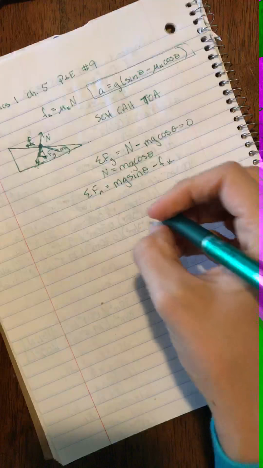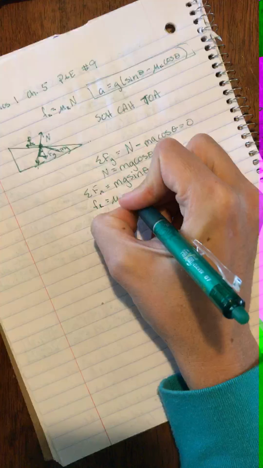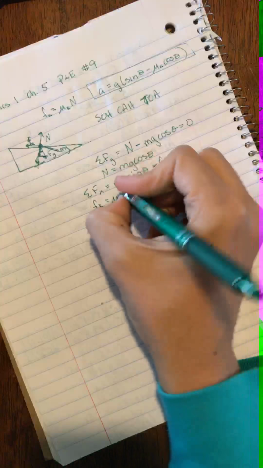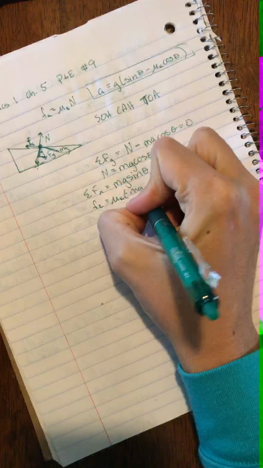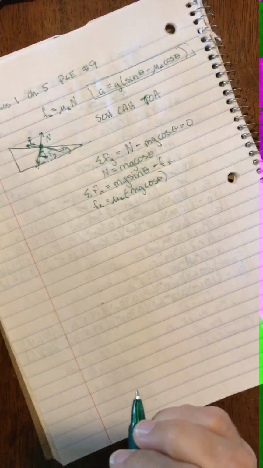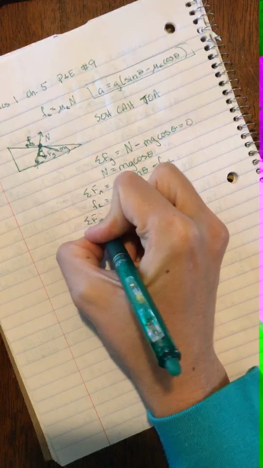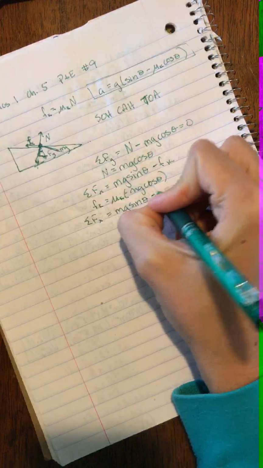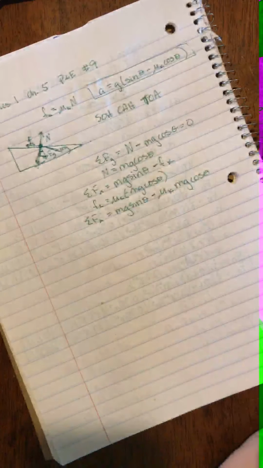But now we need to know this friction, so we can go back to our fun equation, and we can say that Fk equals mu k times the normal force, which is mg cosine theta. Now we can plug that in here, and we get the sum of the forces in the x direction equals mg sine theta minus mu k mg cosine theta.